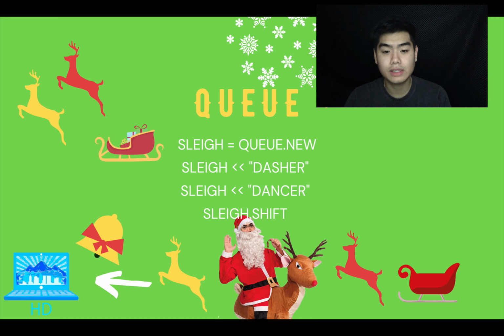Here is a little example of a queue. Let's say Santa Claus wants to load all of his reindeer into his sleigh. He can't load them all at once because he's just one person, just Santa, right? He wants them in a particular order, which makes it easier and more comfortable for them to get loaded up. So we need to create a queue to help Santa load his sleigh.